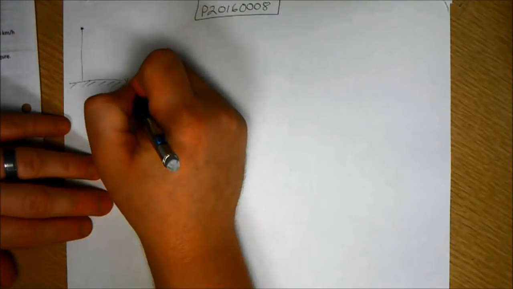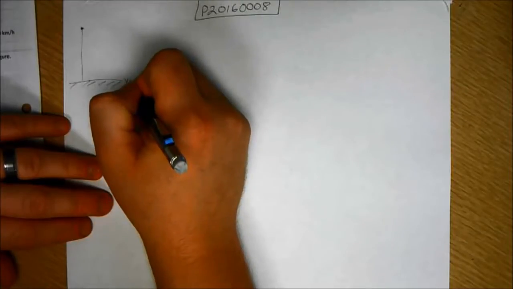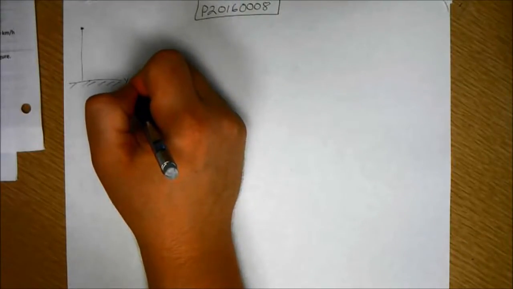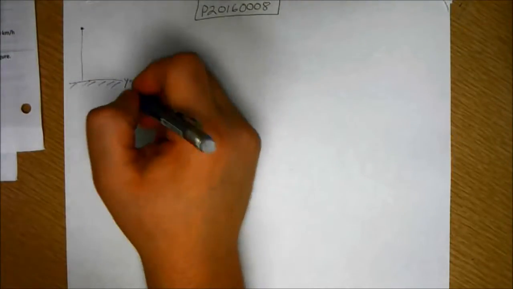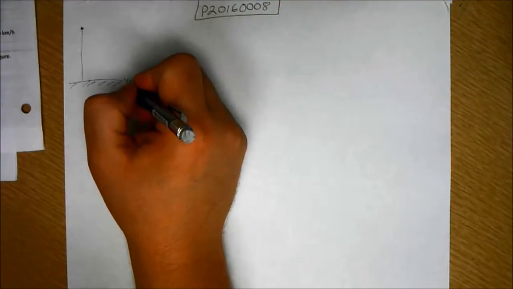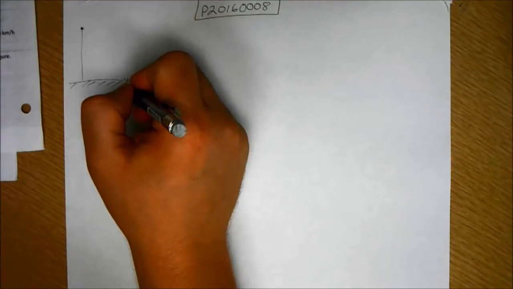Let's define this as y equals 0. We can call that y1, or we can just call it y. We don't have to keep putting the ones in there. It's useful to put the ones in there when you have several points along the path and you want to denote all of those. Since we only have one final place, I'm going to call that y.